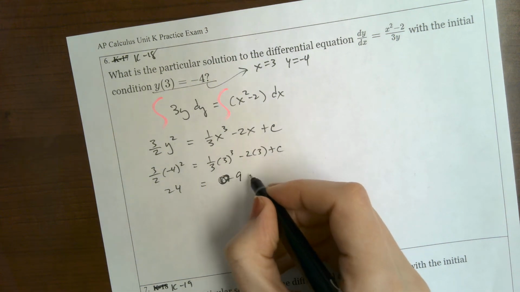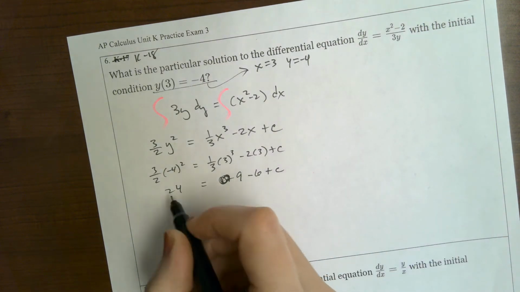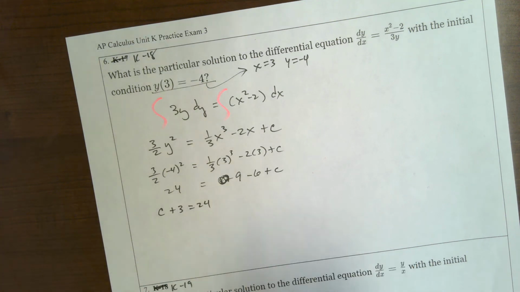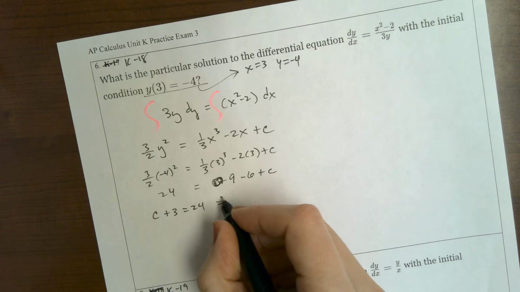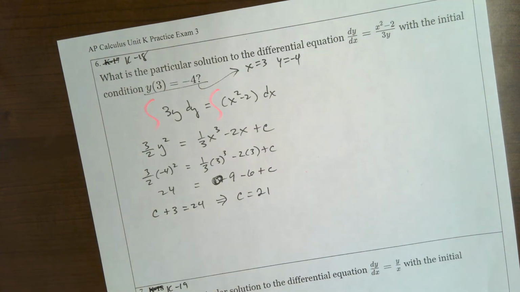So this is 9 minus 6 plus c. So this is c plus 3 equals 24. C equals 21. Okay.